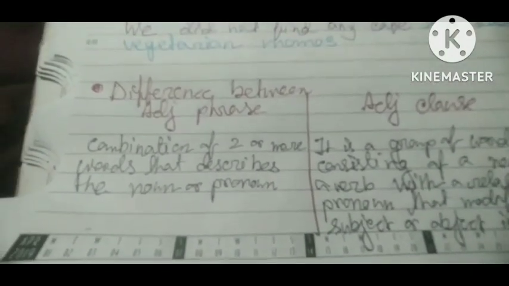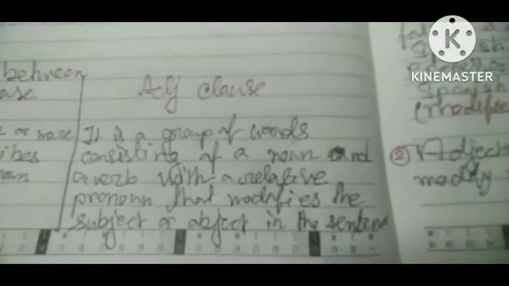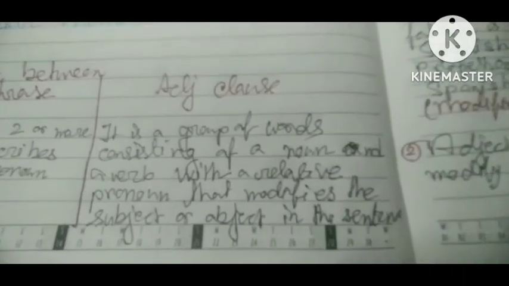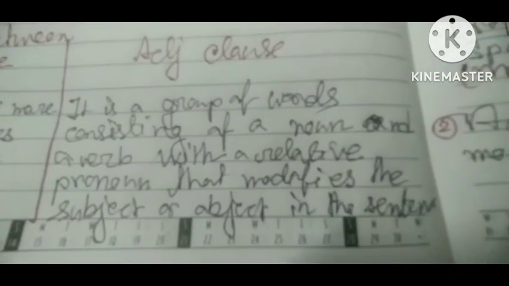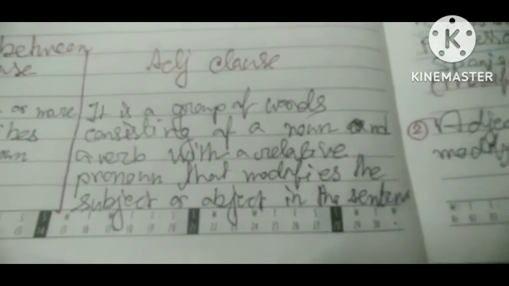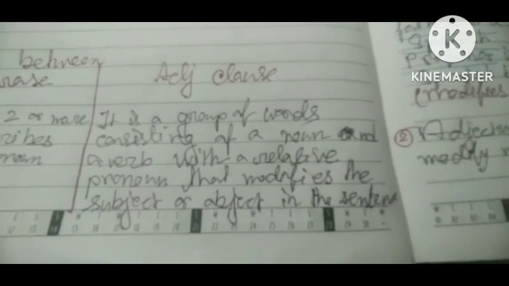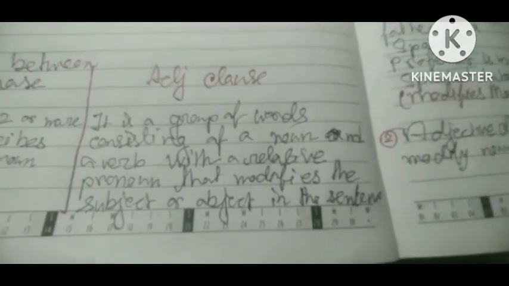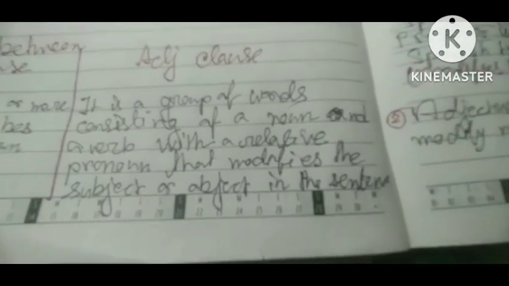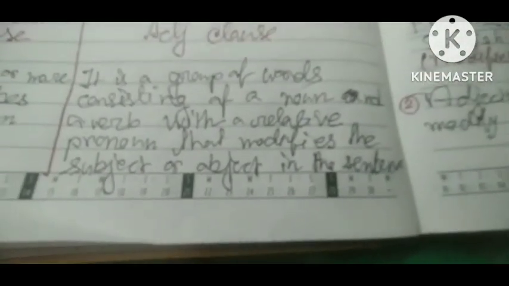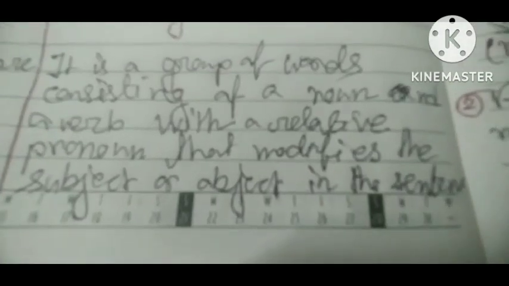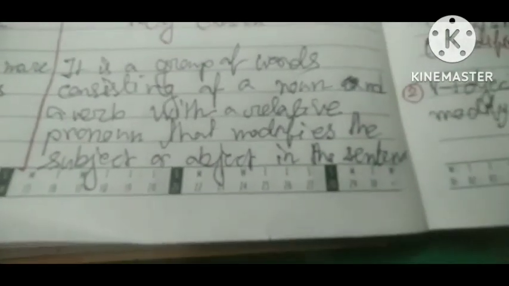But on the other hand, an adjective clause is totally special. It is a group of words consisting of a noun and a verb. It contains a noun and verb with a relative pronoun. Here the relative pronoun modifies the subject or the object in a sentence. So there is a big difference.